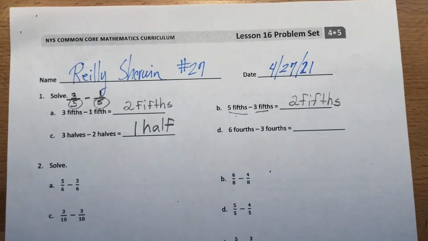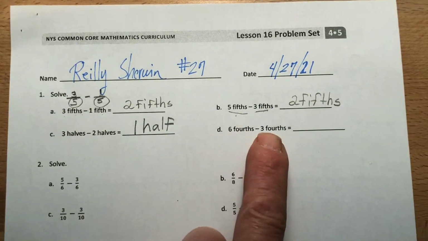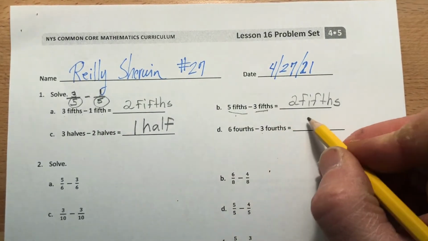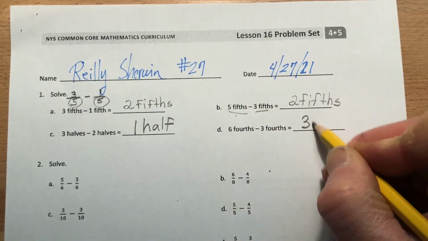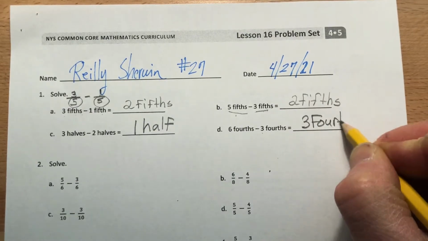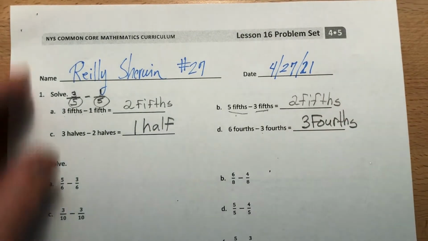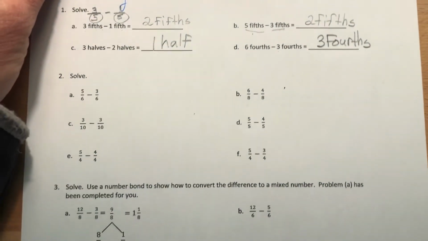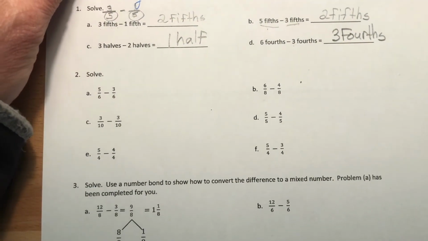How about here? 6/4 minus 3/4. We're talking about the same things, right? So 6 minus 3 is 3, and we're talking about fourths. Okay? How does that sound for you? Good? All right.